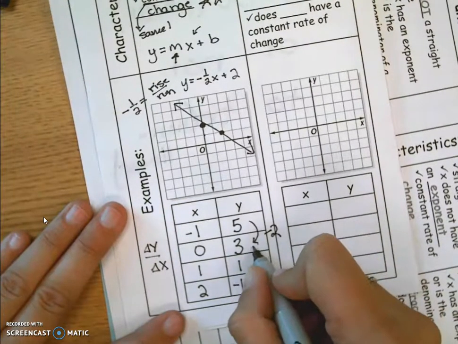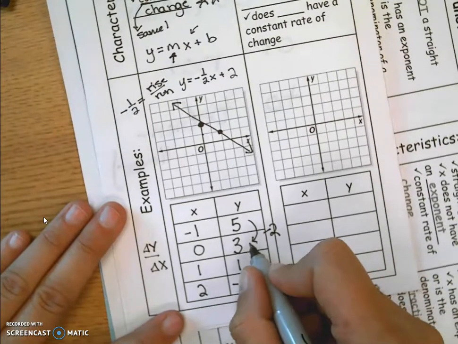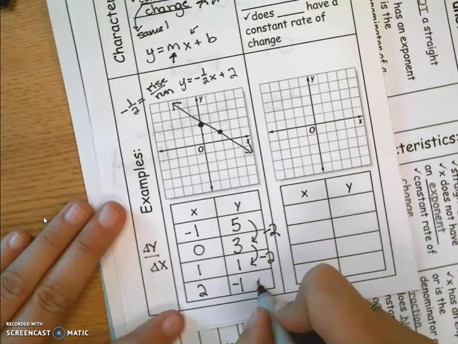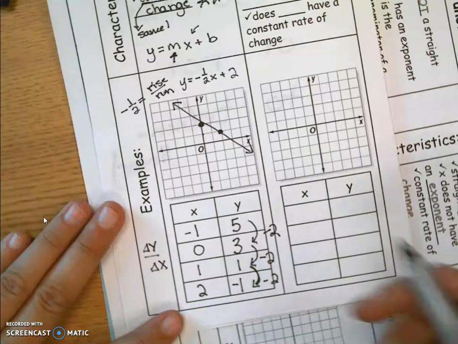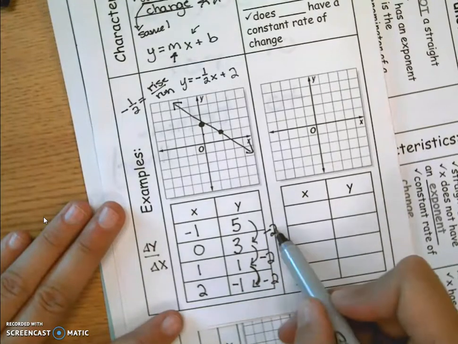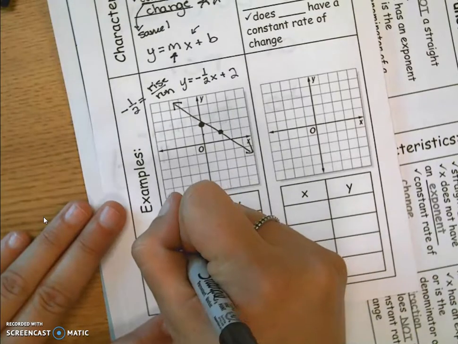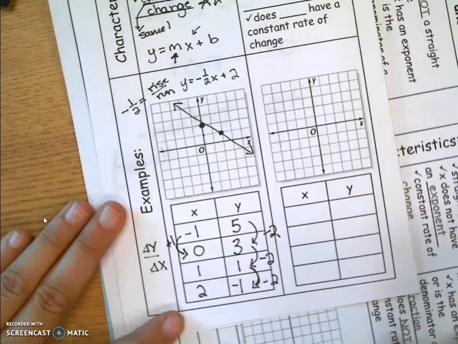Well, let's see if it's constant. What about from 3 to 1? Also a negative 2. Or 1 to negative 1. Negative 2. So it's always constant. It's the same, the same, the same. Then we're looking at our x. From negative 1 to 0 is plus 1.